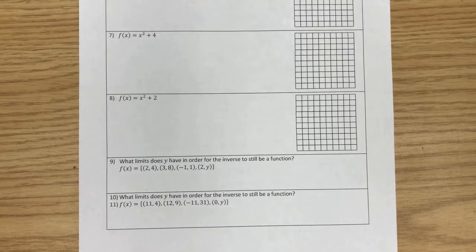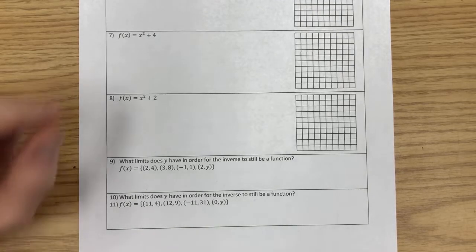And I'm going to leave you with a little hint. Make sure that your inverse is, in fact, a function, which means that for every x you plug in, you should get one answer. Pause it, give it a shot, resume it when you're done, and see how you did. Okay, let's take a look.